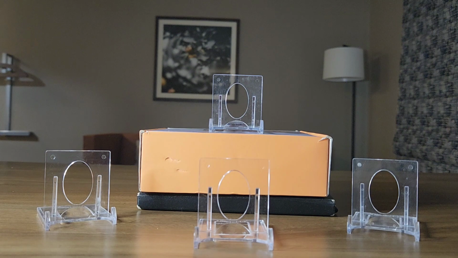So the 1933 Goudey set, my goodness, maybe, arguably, another video, another time, maybe one of the best sets ever made for baseball, vintage baseball. And that's what I'm going to showcase here first for this first example of how I display my cards.